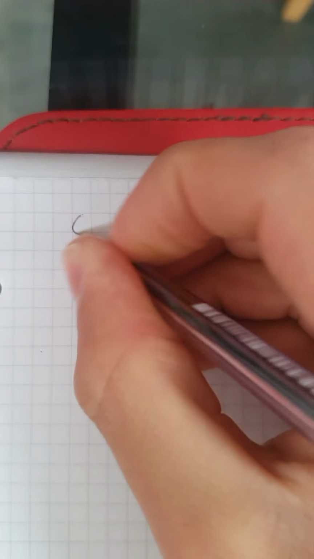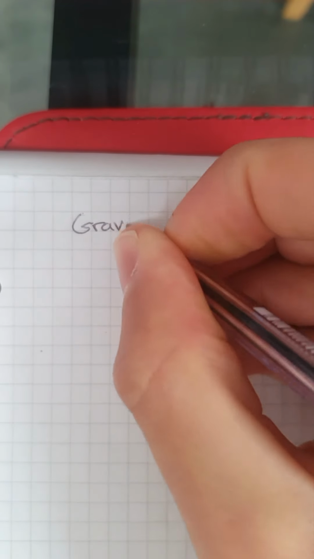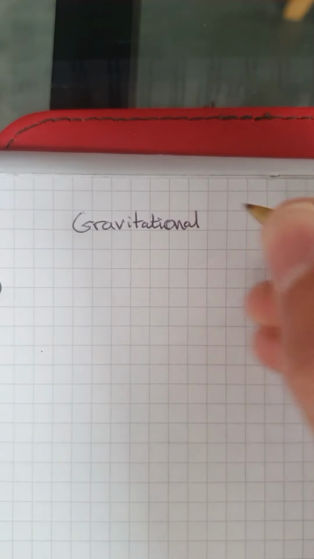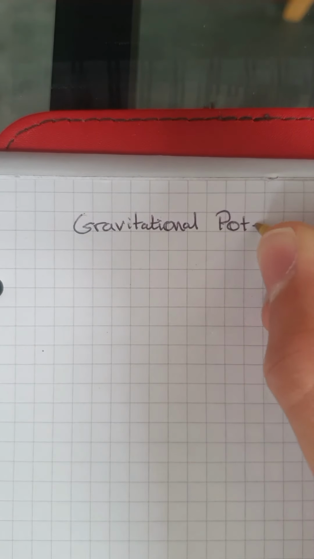So today we're going to be looking at gravitational potential energy. Alright, and before we do that, we need to have a couple of little definitions, and we're going to do a couple of quick calculations, which should not take you too long at all.